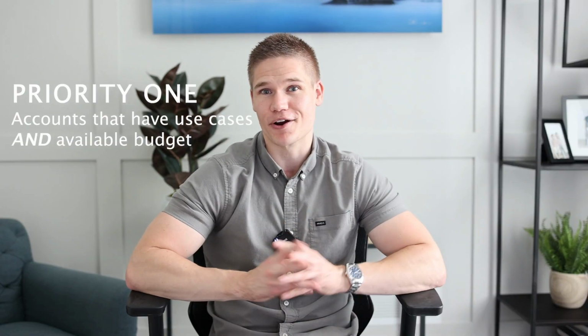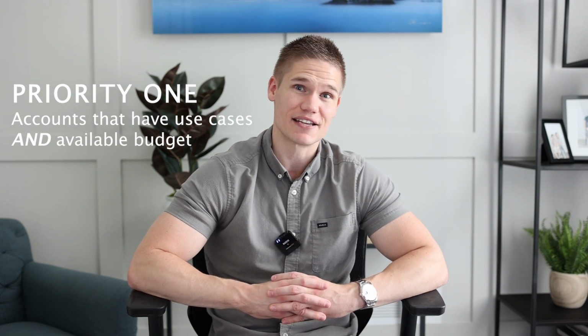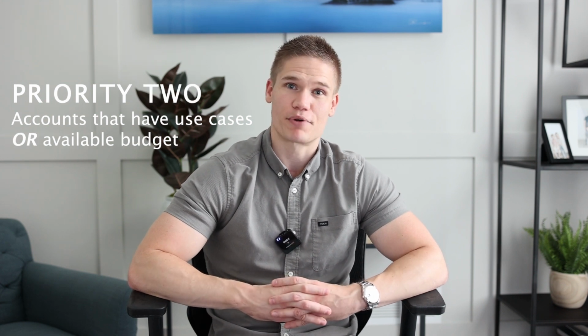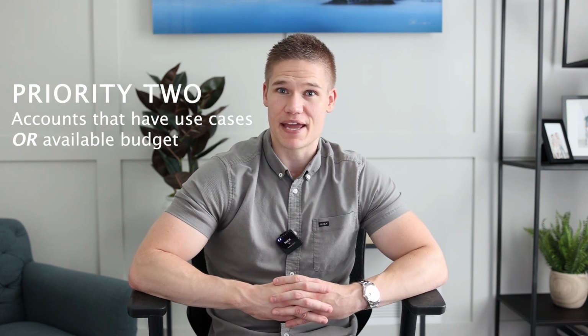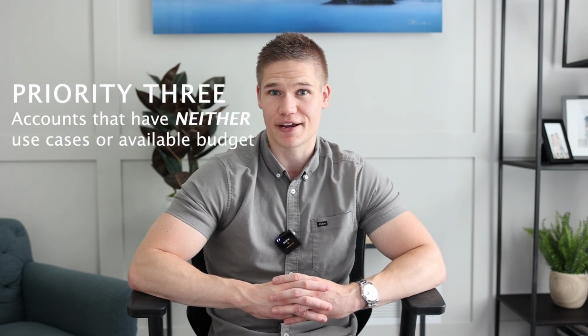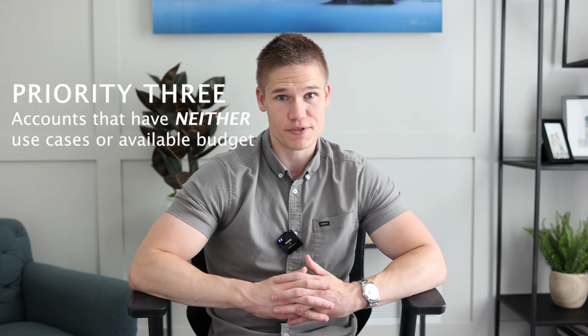The method I have always used for myself when I was an AE and for my teams is to manually prioritize based off of a 3-point scale, priority 1 through 3. Priority 1 are accounts that have both use cases for your product and available budget for your product if the use case is proven. Priority 2 are accounts where they have one or the other. And then priority 3 are accounts that have neither budget nor a use case.